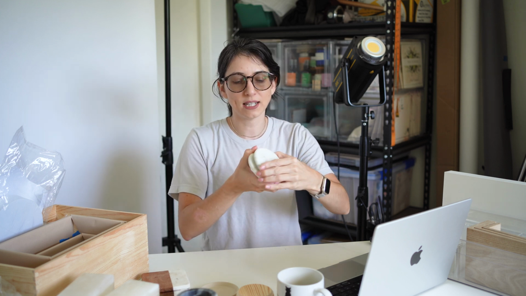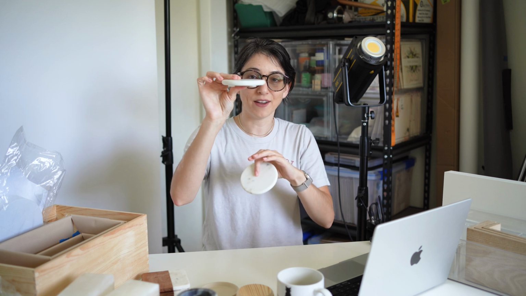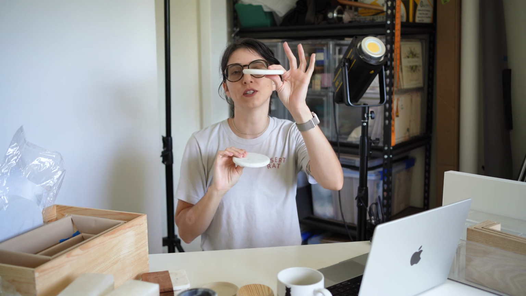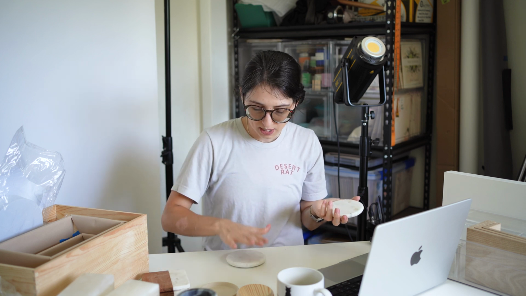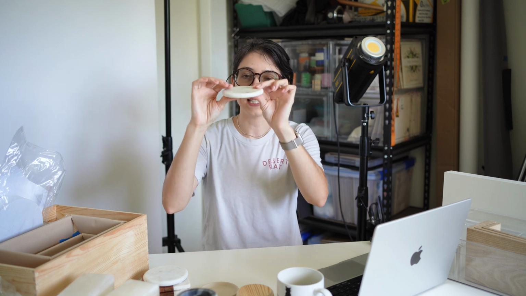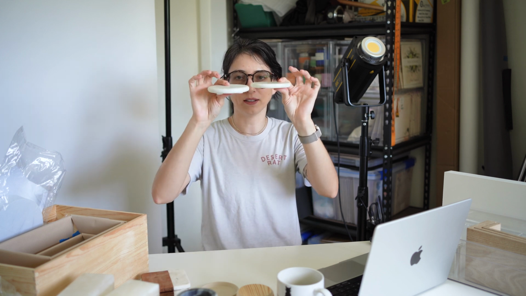Another common one for me would be, what are these called? Coasters. Coasters are great. These ones I actually left the feet on, and this one I removed the feet, so that gives me some versatility there. When I am shooting straight down, having the feet does not bother me. However, if I'm shooting straight on, sometimes I don't want to see those feet. I have a pack of these, and half I left the feet on and half I took the feet off.